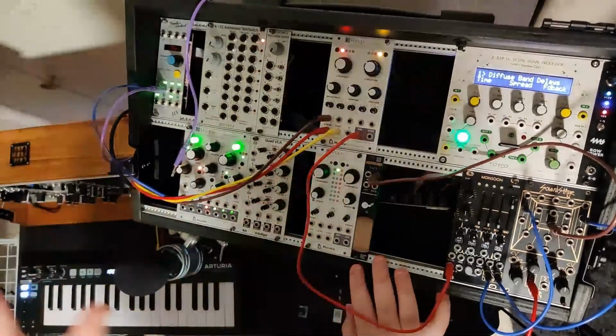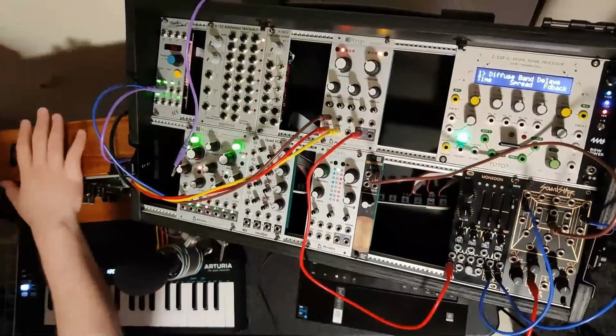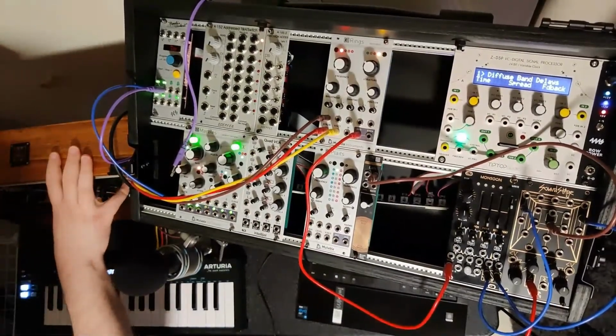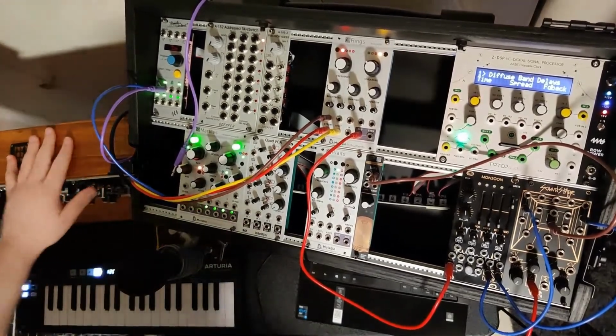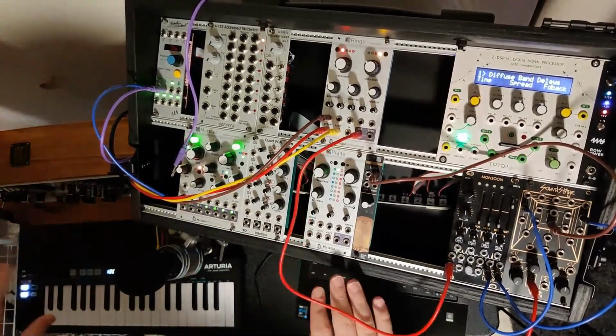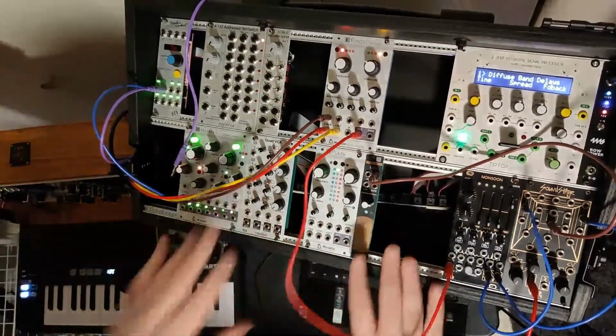I have a lot more modules than this. They're in this orange case here, which you can kind of see hanging off the side of the camera. This orange case, however, is not hooked up at the moment, so some of my more basic utilities are absent in this setup.